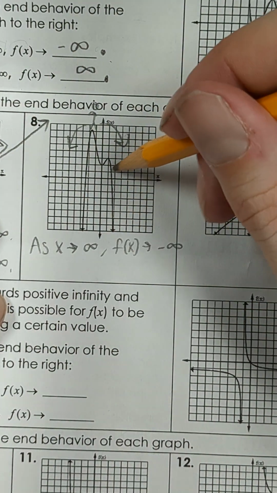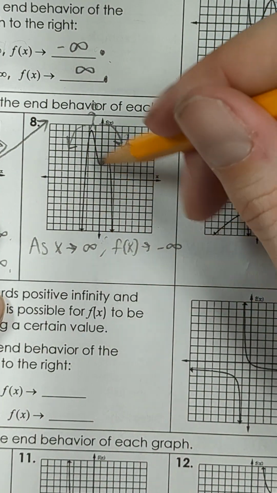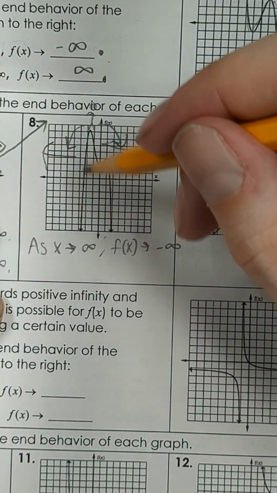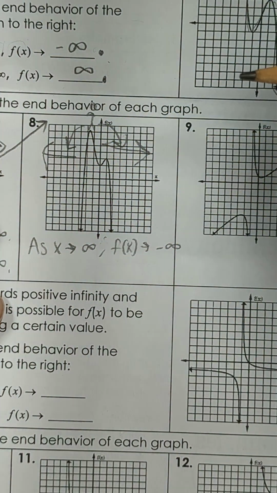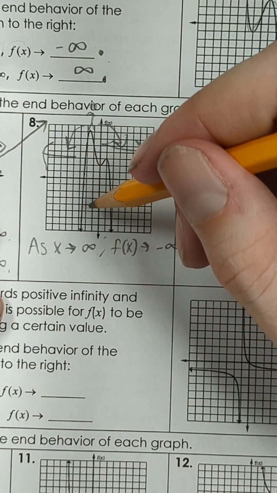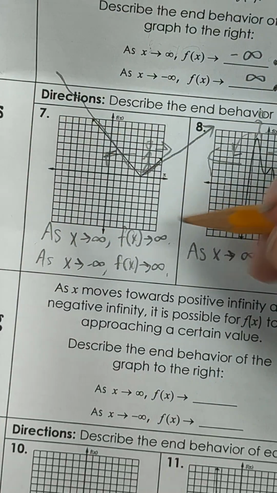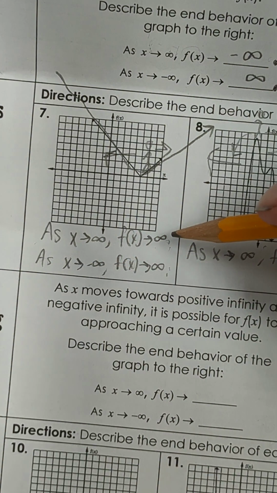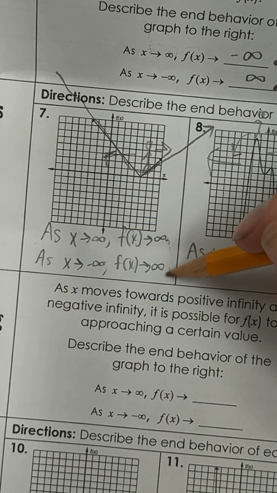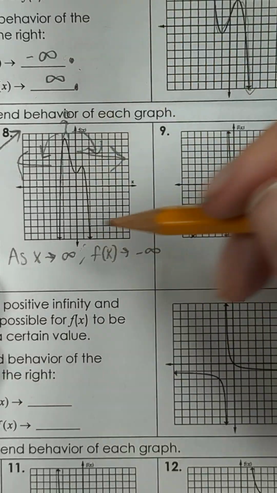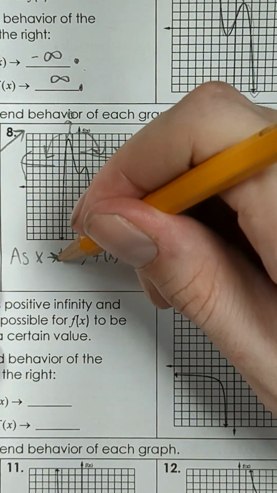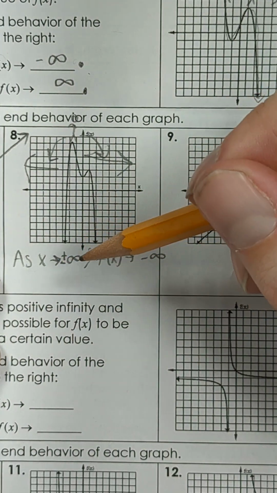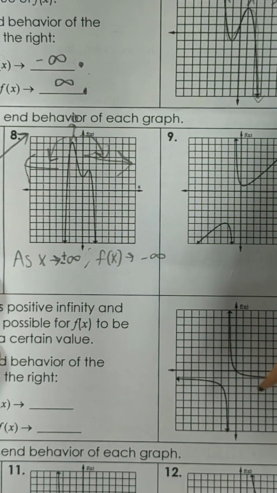And as you go to negative infinity, the first one was walking off to the right, so negative infinity will be walking off to the left. Well, that also goes to negative infinity. They go the same way. I'm going to write this a little differently than last time. Since we have the same end behavior, I'm going to write a shorthand, plus or minus infinity right here. That means as x goes to either positive infinity or negative infinity, f of x goes to negative infinity.